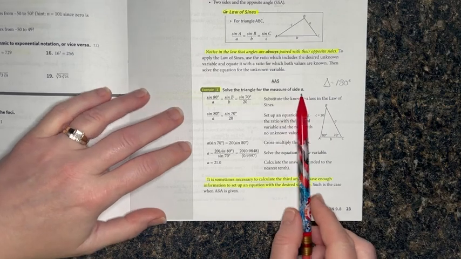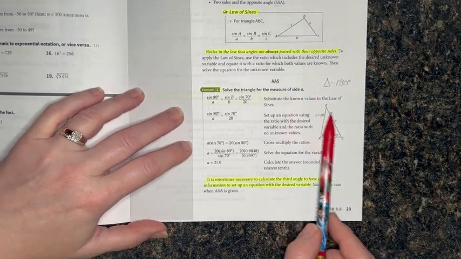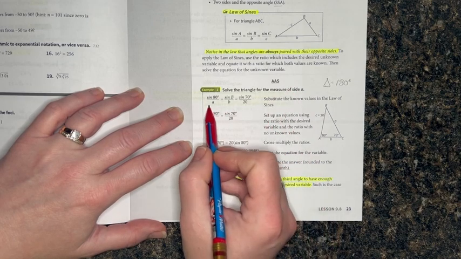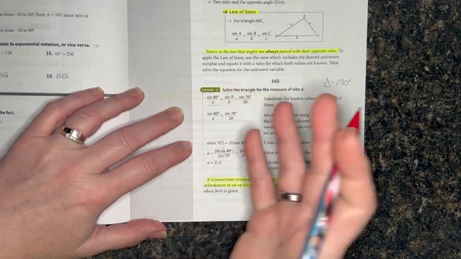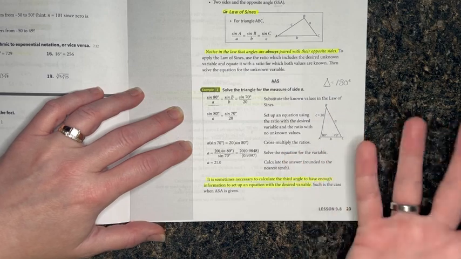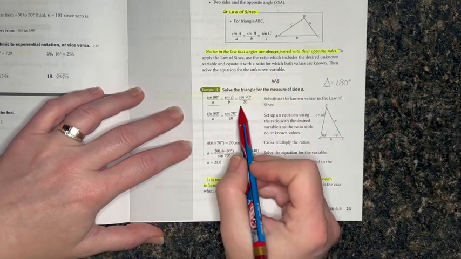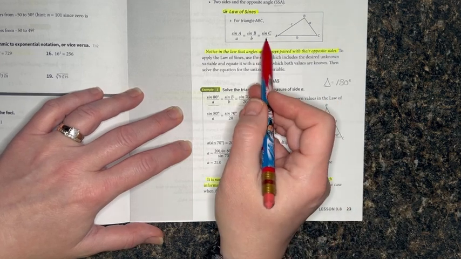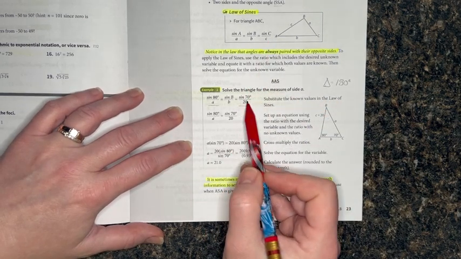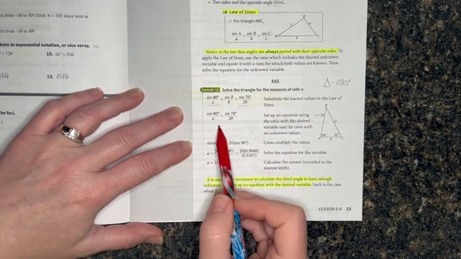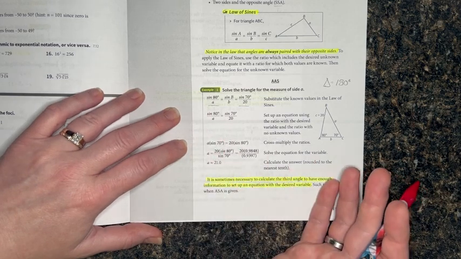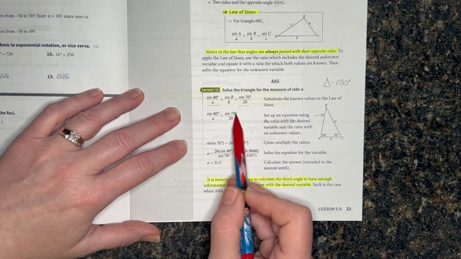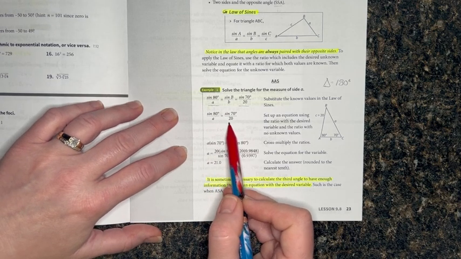But they don't technically want to know angle B, they want you to solve for side A. So we need this chunk, and then we need it equal to a piece that we have all the parts of. The only piece that we have all the parts of is our C, right? We're missing a part here. So we can set those equal to each other. So the sine of 80 degrees over A is equal to the sine of 70 degrees over 20.